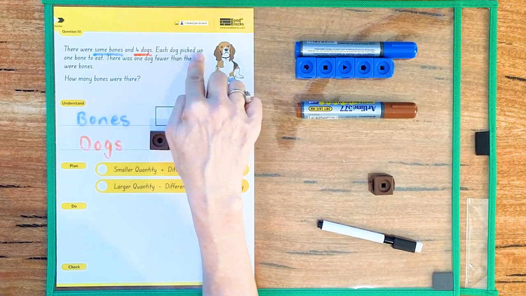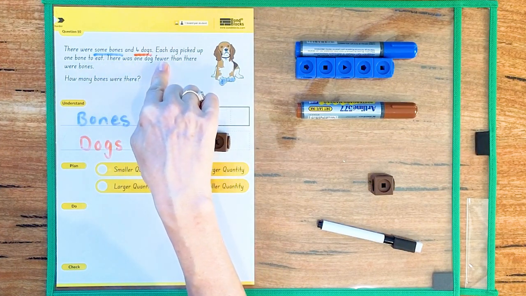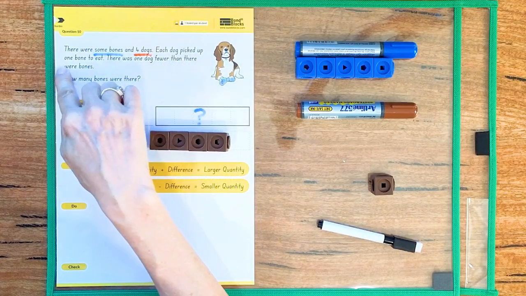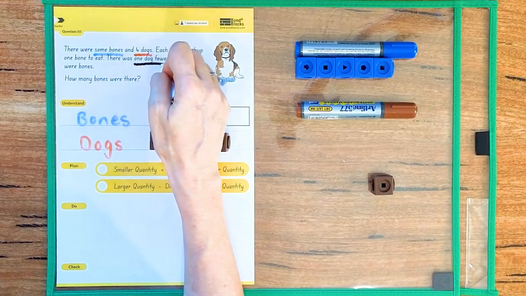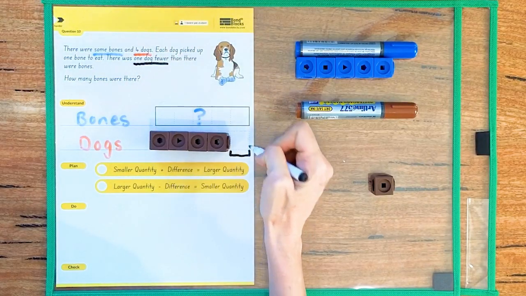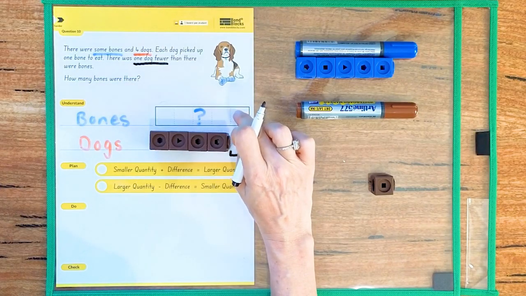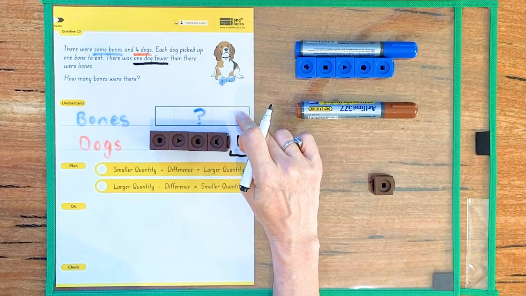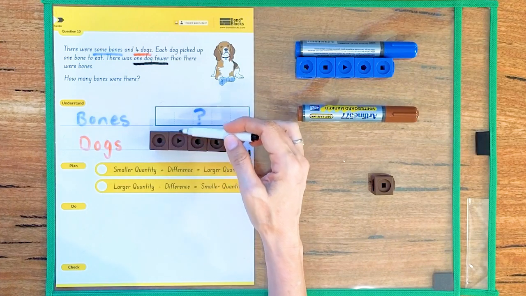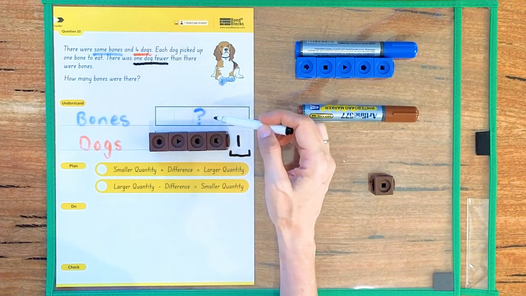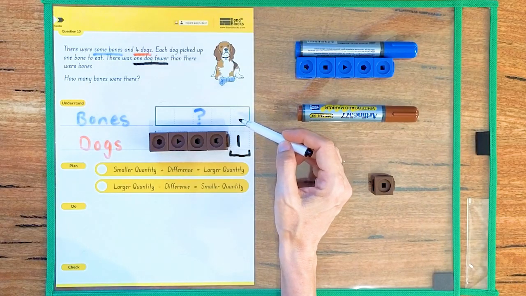Each dog picked up 1 bone to eat. There was 1 dog fewer than there were bones. This is my difference. 1 dog fewer. So just here, there's 1 dog fewer than there are bones, which would be the most. If you can imagine, this dog eats this bone, this dog eats this bone, this dog eats this bone, and this dog eats this bone, this bone is left on the floor without a dog to eat it.